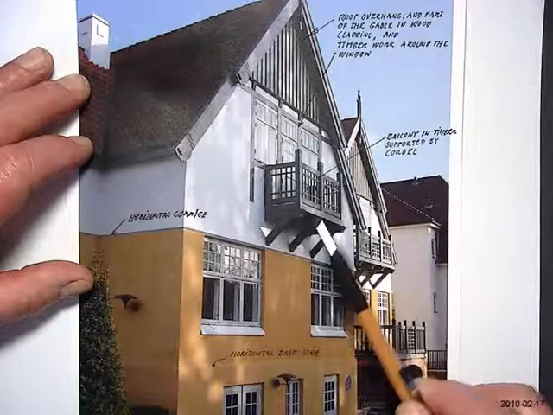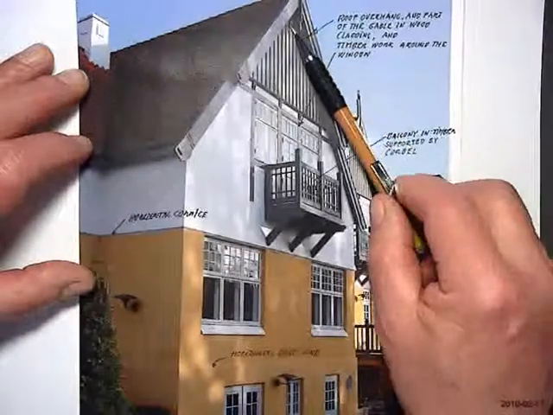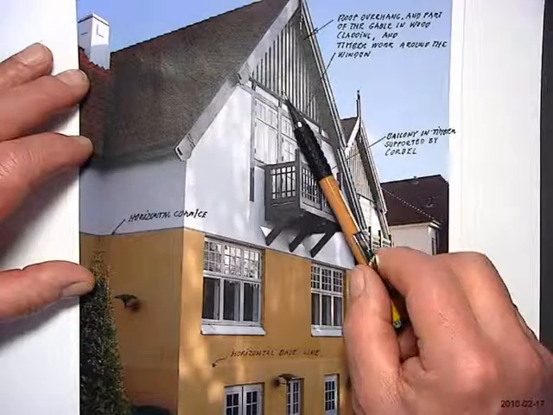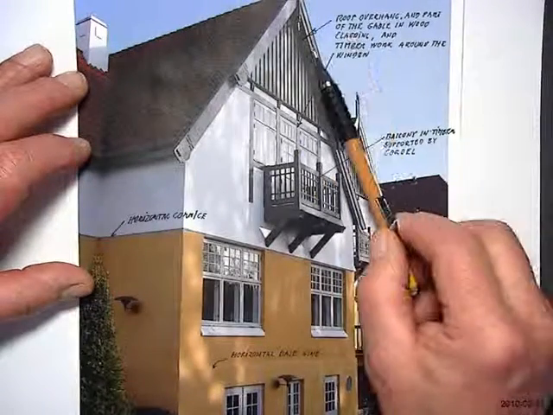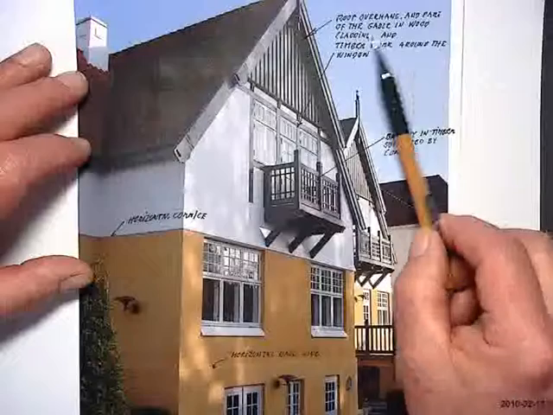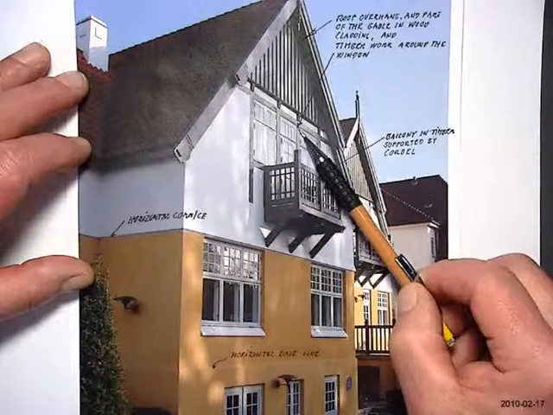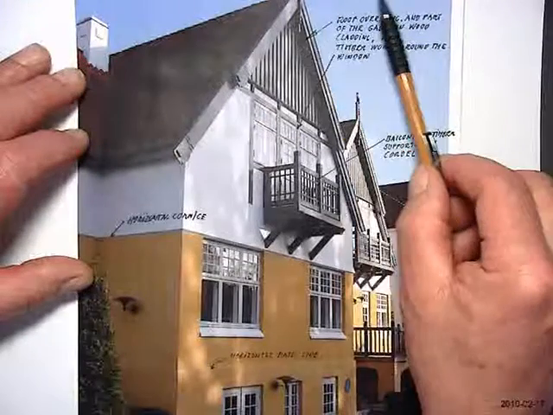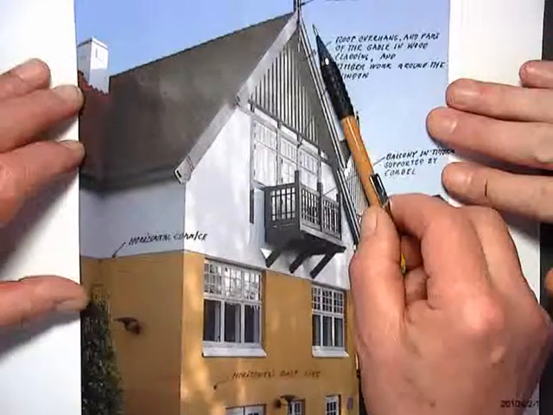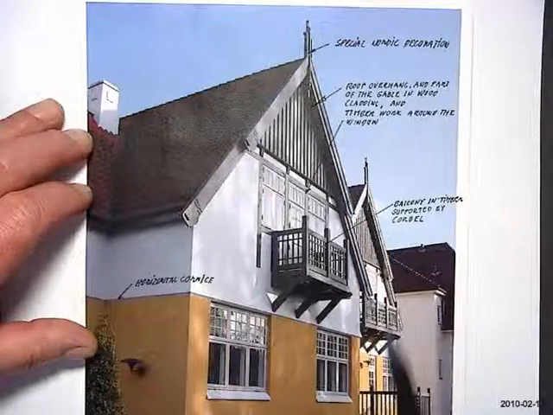You have a cladding of wood, roof overhang and part of the gable in wood. Timber work around the window. Yes. And here you can see the special Nordic decoration in the top of the roof up here.